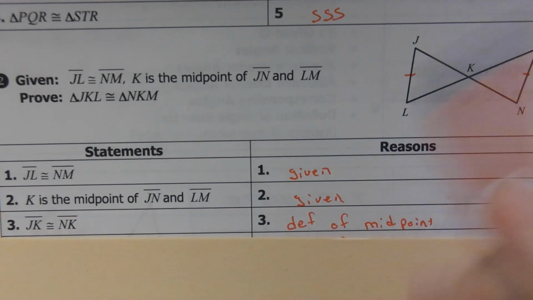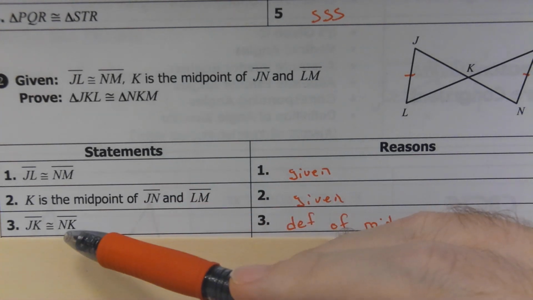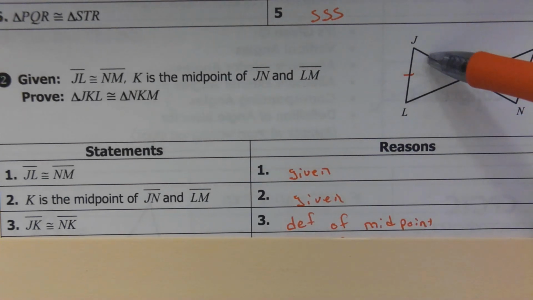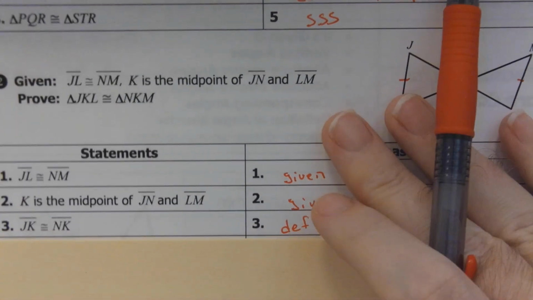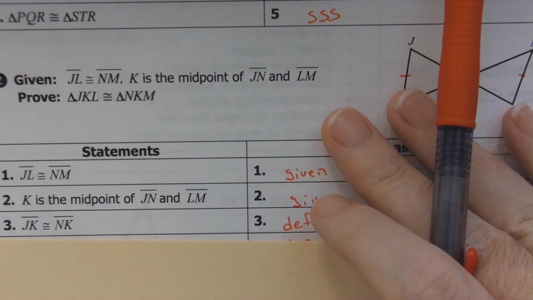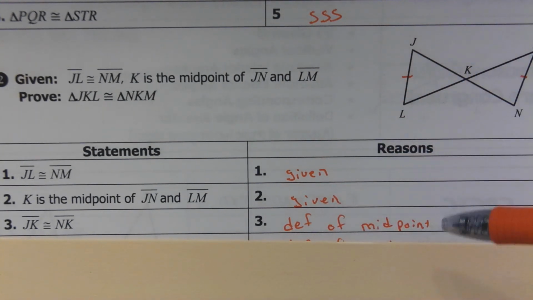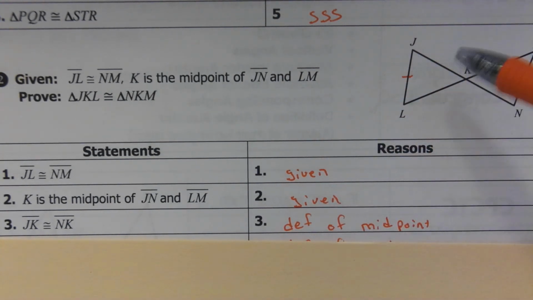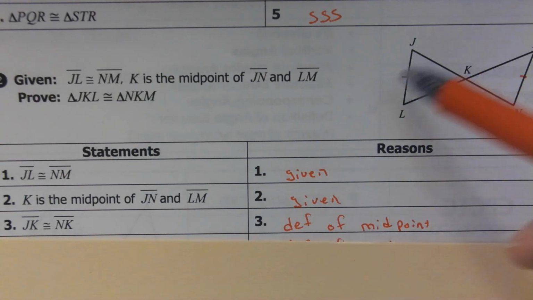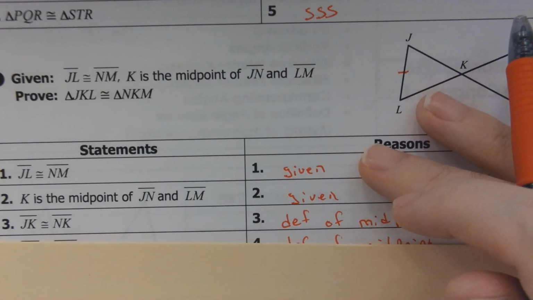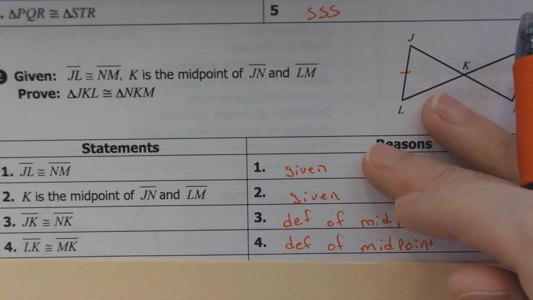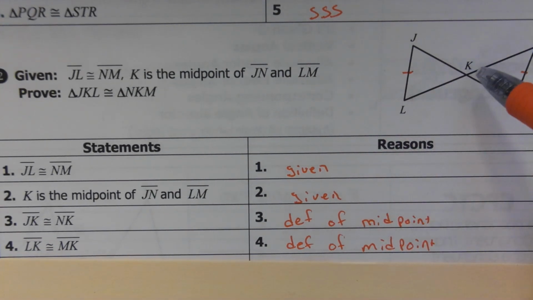Now, from here, we can use the definition of midpoint again. JK is congruent to NK by the definition of midpoint. So this is congruent to this. So now we have two sides. Now we just need to show that LK is congruent to MK. And again, we can do that with the definition of midpoint because they told us that K is the midpoint of LM.